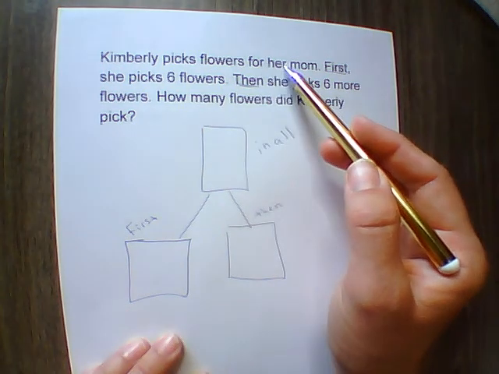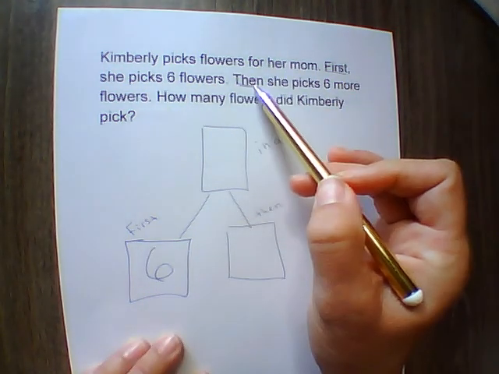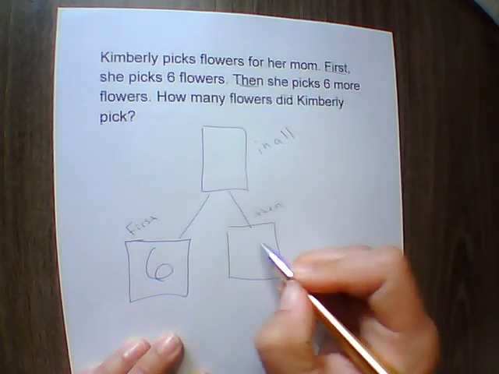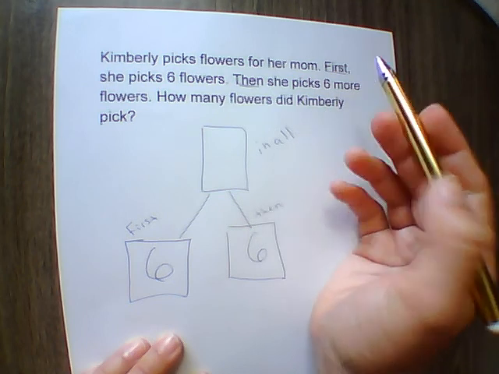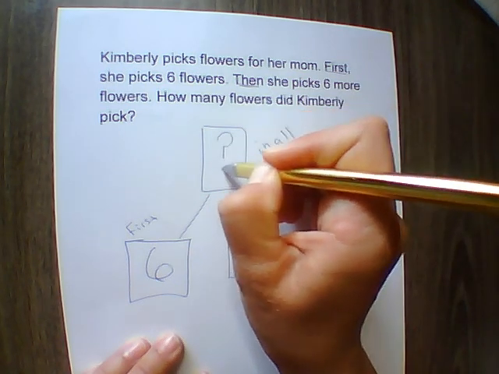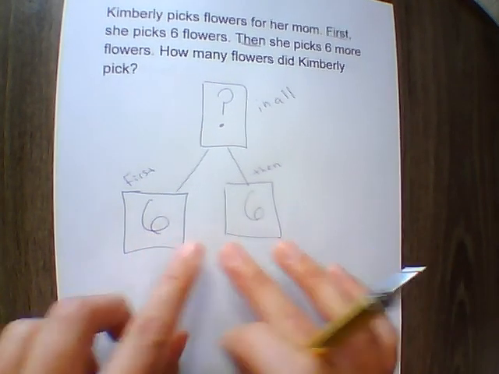So we go back to that first. Kimberly picks flowers for her mom. First she picks 6 flowers. Then she picks 6 more flowers. How many flowers did Kimberly pick? Well, we don't know. We need our question mark. But now that we see our numbers, we can then start our problem. So I know we must combine those.